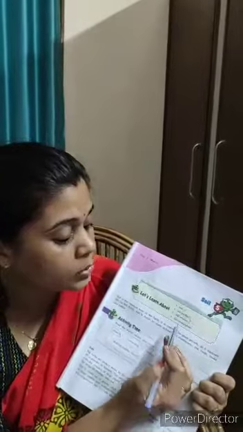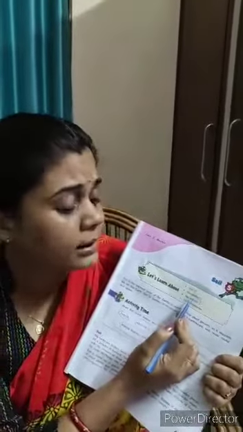Now the next chapter, chapter 5, soil. In this chapter we have covered the topics soil, soil profile, soil erosion and soil conservation. In soil we have studied how the soil is formed. That process is called weathering. Soil profile, we have studied that there are three layers found in the soil profile, that is topsoil, subsoil and bedrock. Now comes soil erosion.